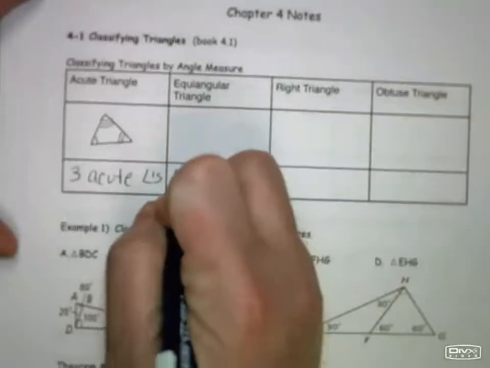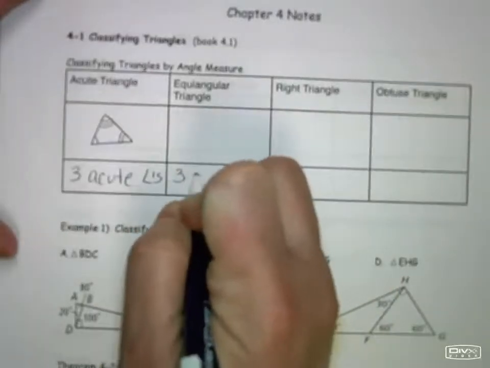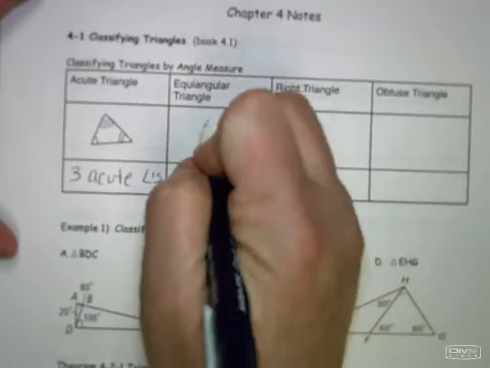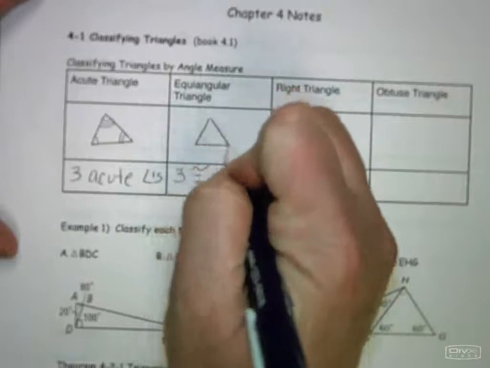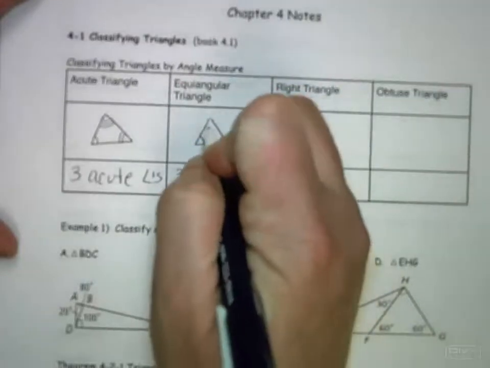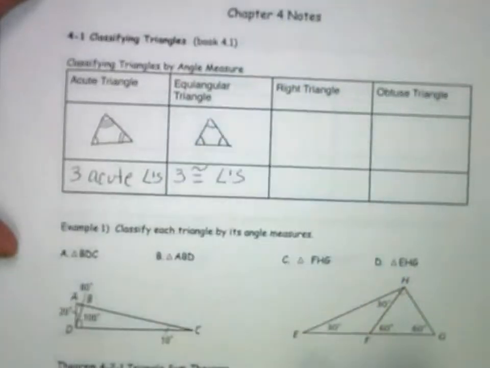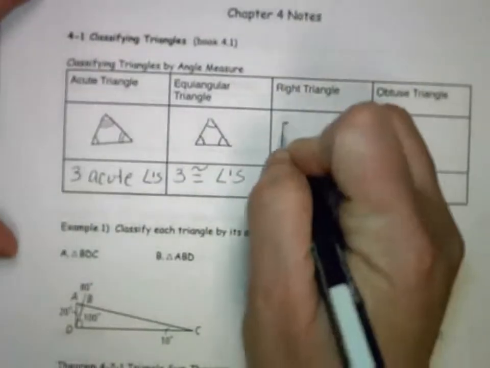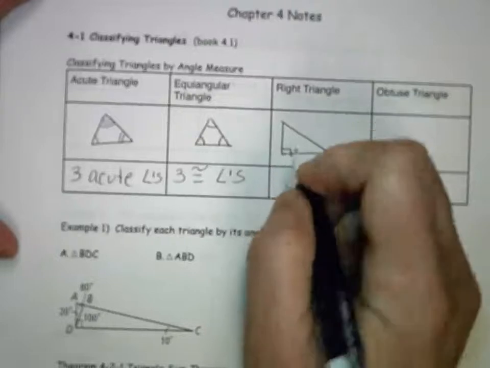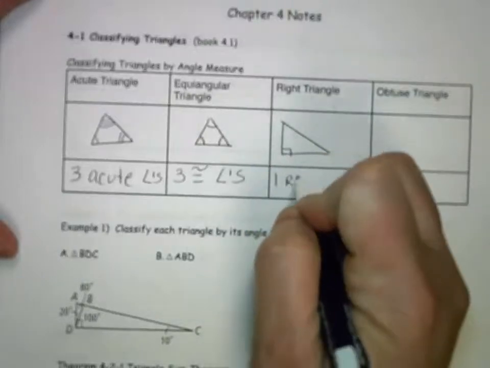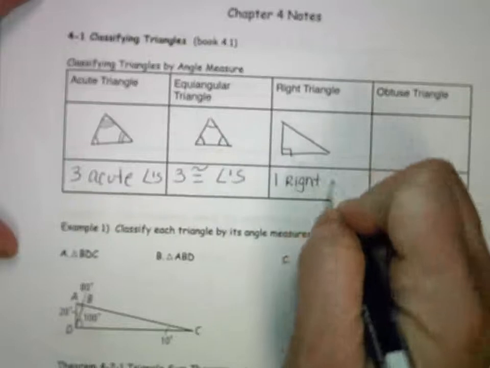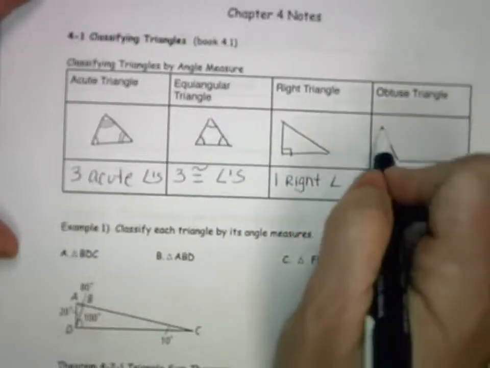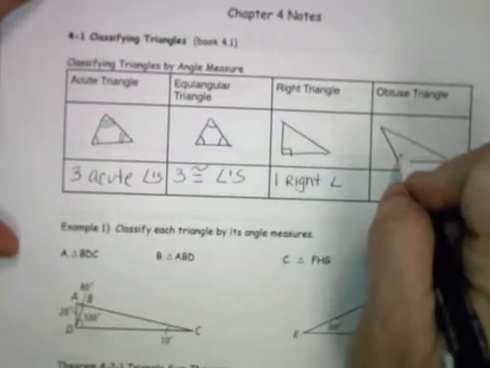Equiangular triangle might be a new term for you. Equiangular triangles have 3 congruent angles. So those 3 angles are all the same. A right triangle has 1 right angle, and an obtuse triangle has 1 obtuse angle.